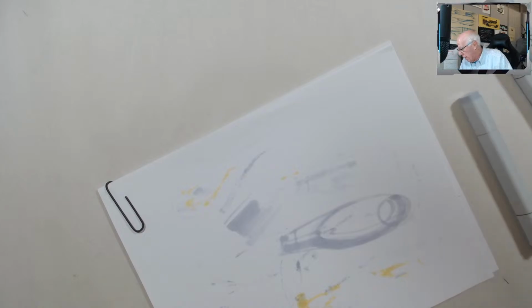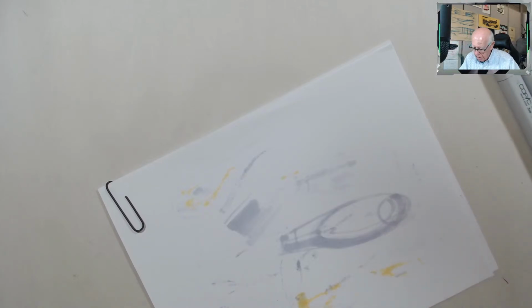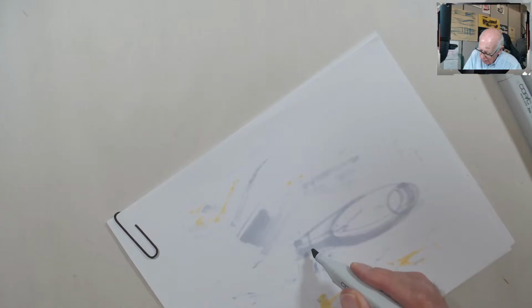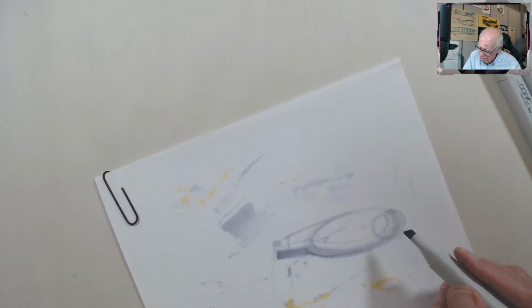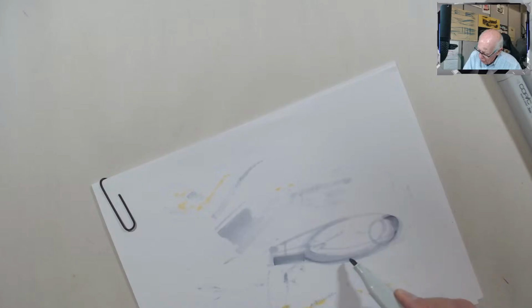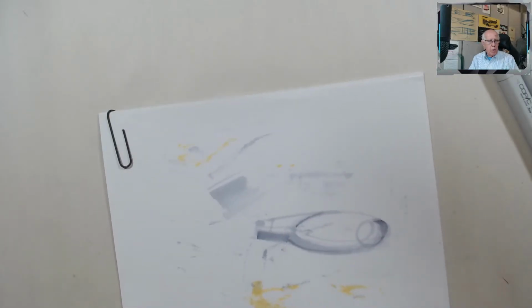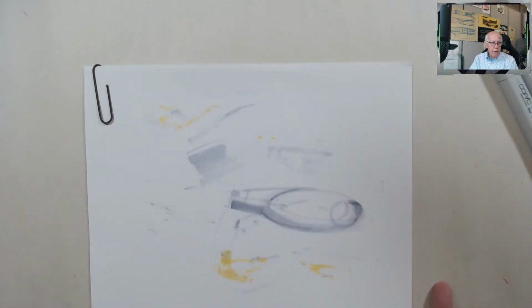Then when you go to a little darker marker, same process. Now you want to put the shadow into this thing. Come back in, broad, sharp, broad, sharp, etc. How we're doing that, how that rhythm changes, fantastic.